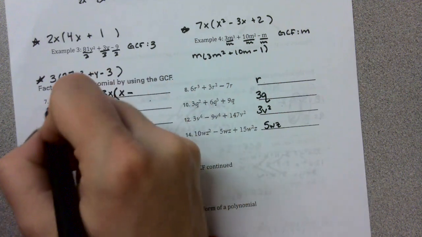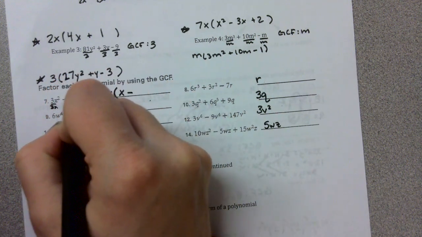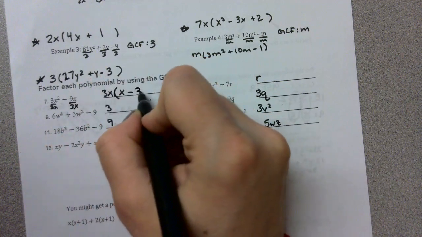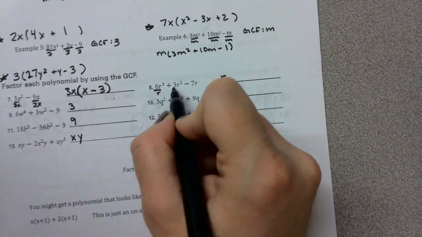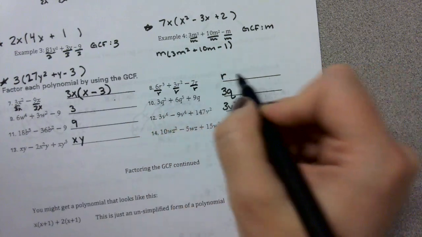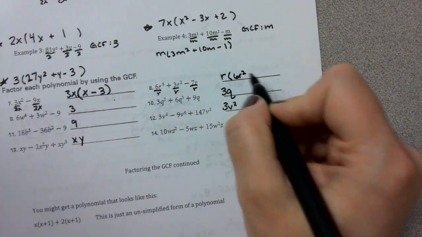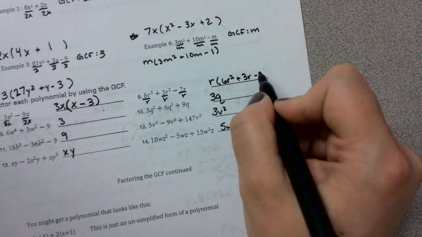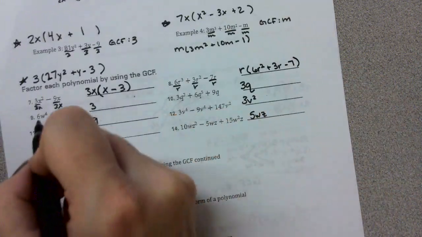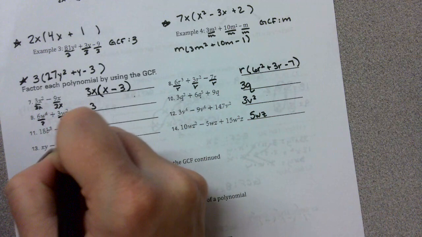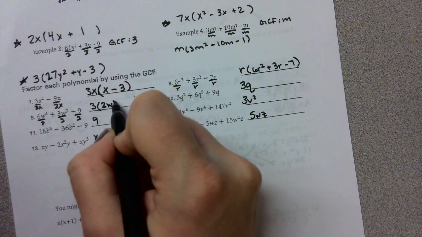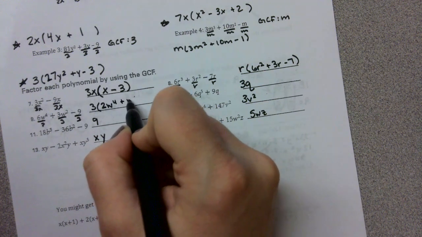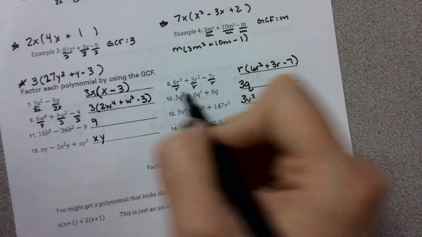And when I remove a 3x from each piece, what is left over? Just a 3. I remove an r from each. What's left over? 6r squared plus 3r minus 7. I remove a 3 from each. What's left over? 2w to the 4th, w squared minus 3.